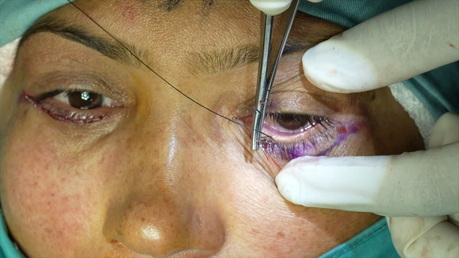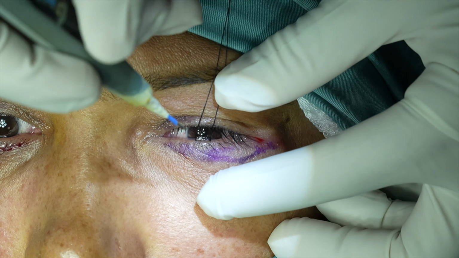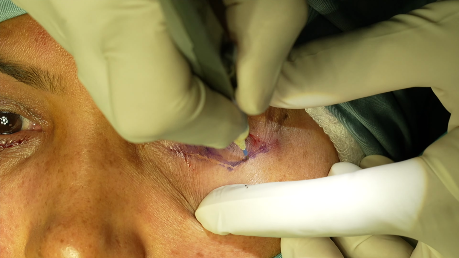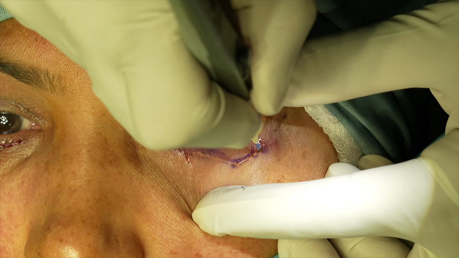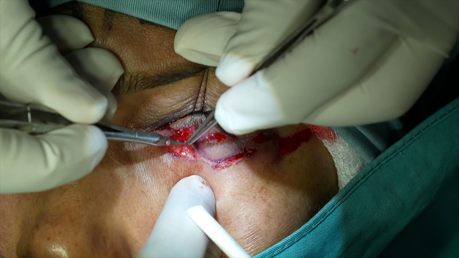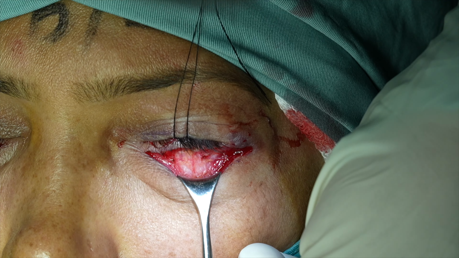The same procedure is repeated on the left side. The skin is excised using Colorado needle. The septum is opened using a blunt scissor.